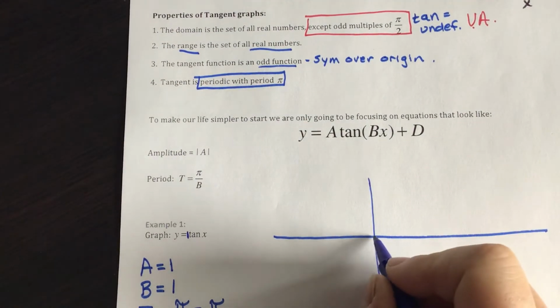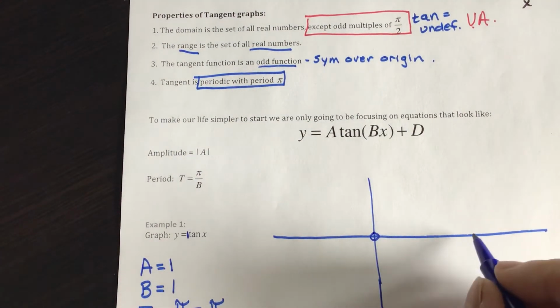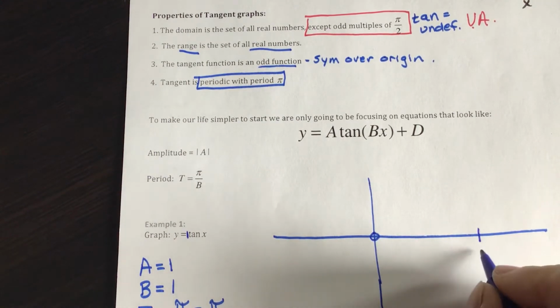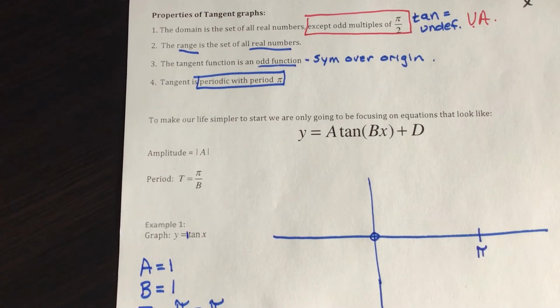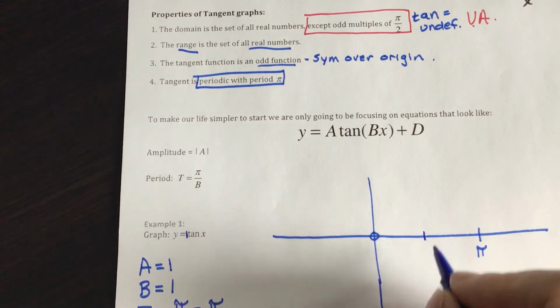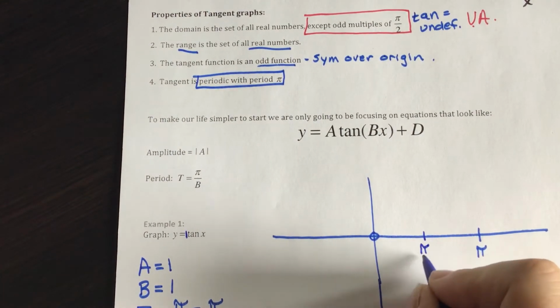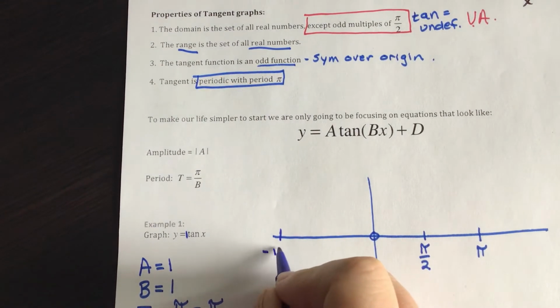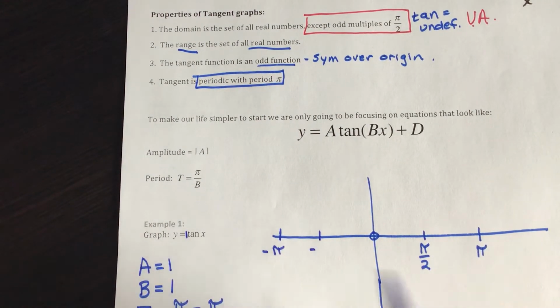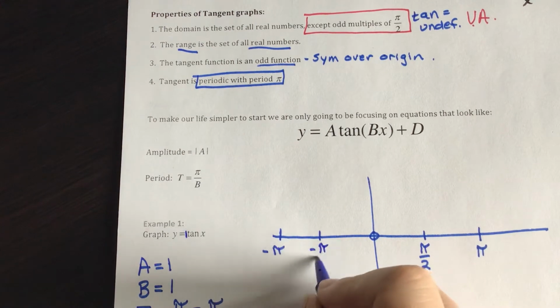So if I have 0 and I'm going to have pi as 1 revolution, I have pi over 2, and I'm going to go in both directions here. So here's minus pi, and here's minus pi over 2.